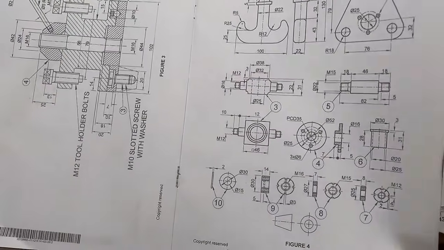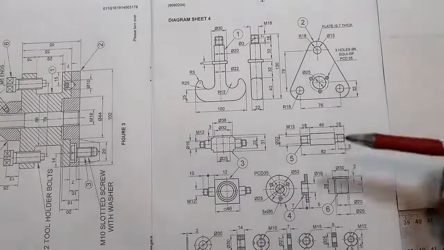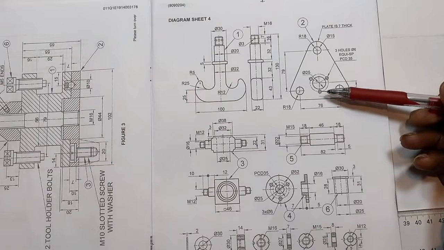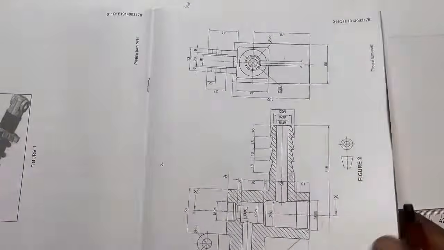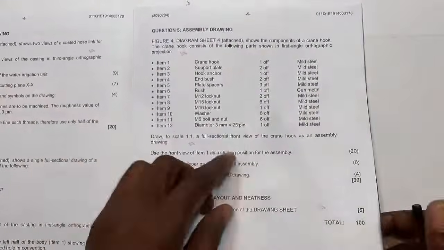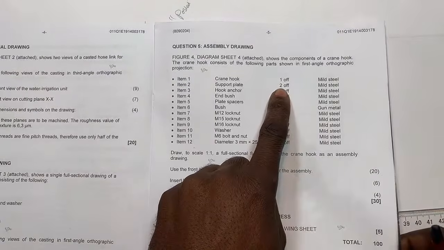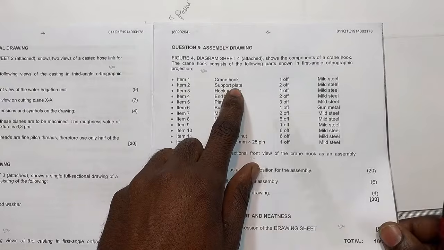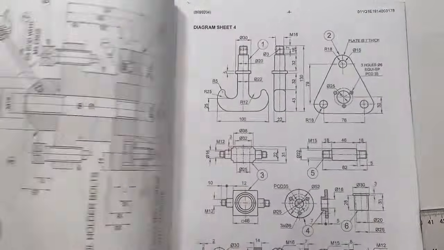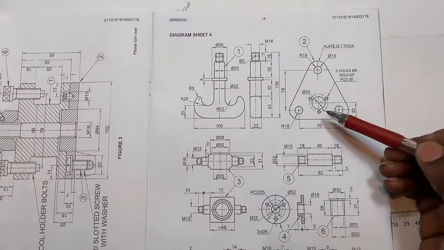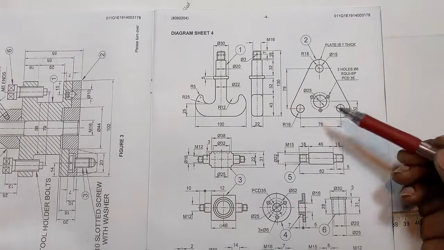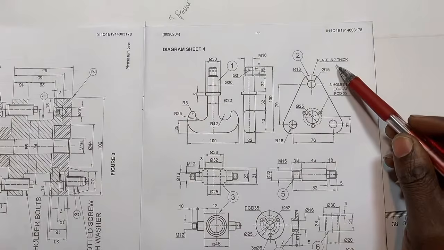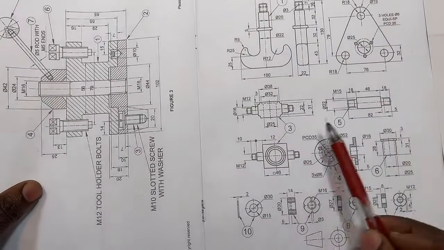You understand? So item 2, this is item 2. Item 2 is on its own. Remember, item 2, they said how many times? Item 2, you have to draw it twice. So the name of item 2 is what? It's a supporting plate. This supporting plate of yours has to be drawn twice. You get what I'm trying to say? It has to be drawn twice. Okay, that's quite interesting.